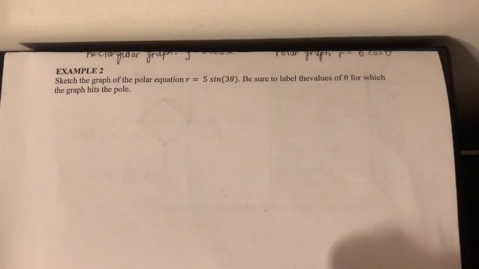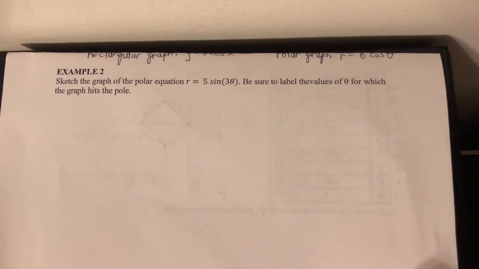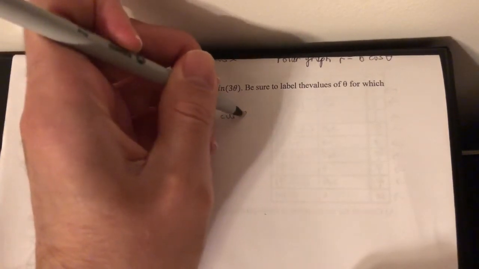Alright, so let's start part 2 of this video with example 2 from the guided notes. We want to sketch the graph of the polar equation r equals 5 sine of 3 theta. And this is going to be an example of a rose curve. And we'll see why it's called that once the graph is all said and done.